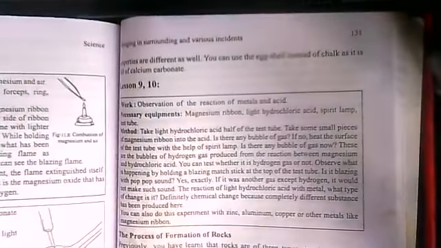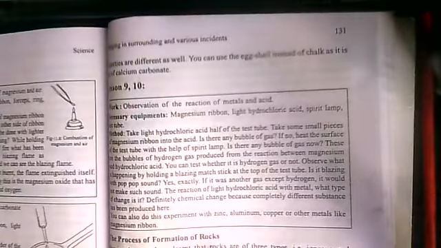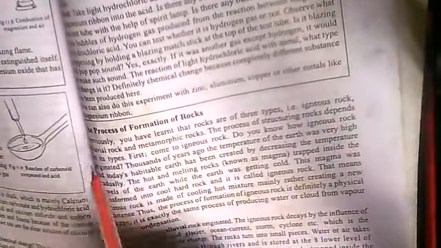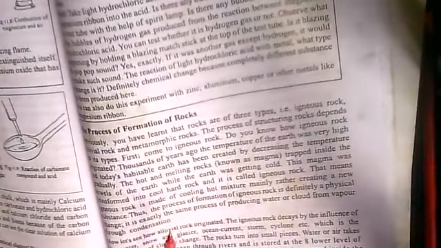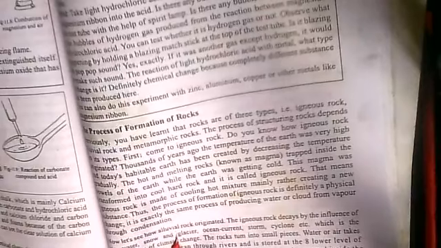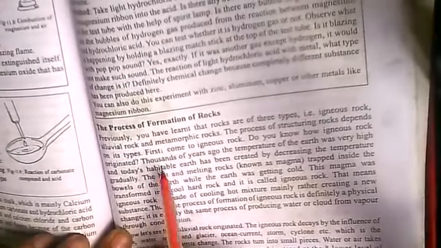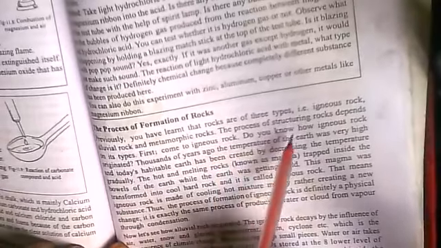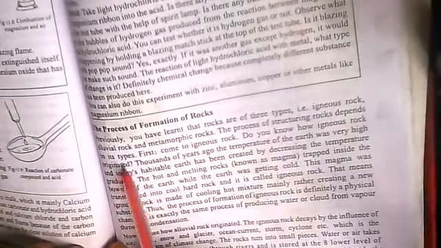The process of formation of rocks. Next is the process of formation of rocks. Previously you have learned that rocks are of three types: igneous rock, alluvial rock and metamorphic rock. The process of structuring rocks depends on its type.